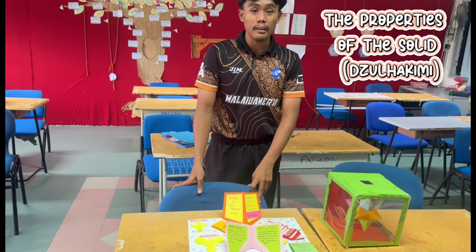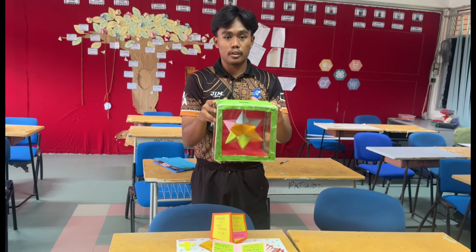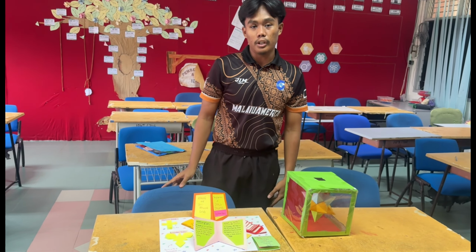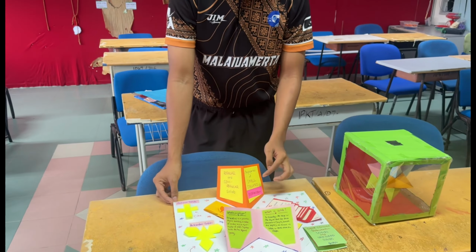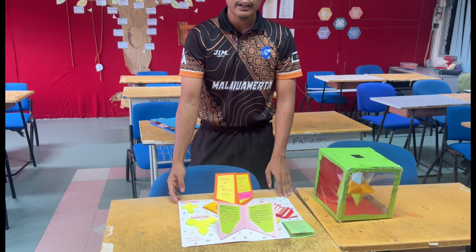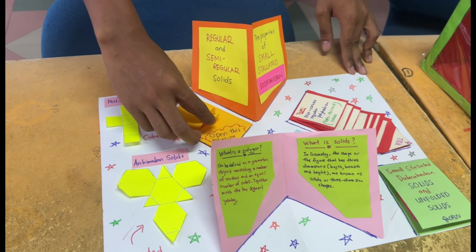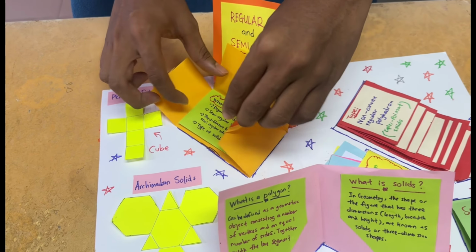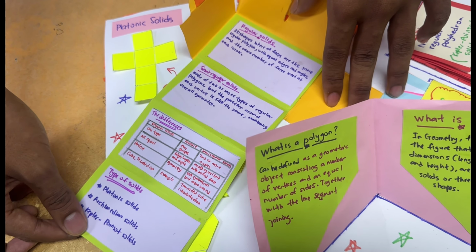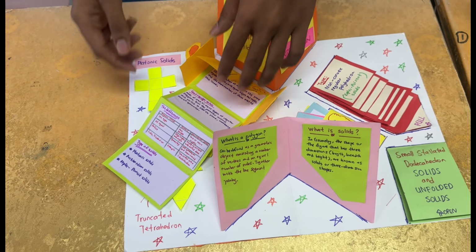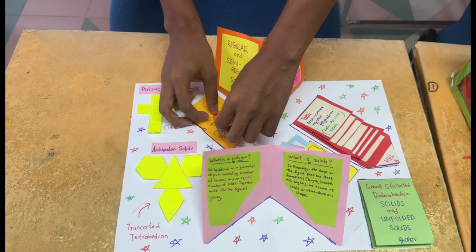Okay, now I will explain the properties of my solids. My solid is the small stellated dodecahedron, which is a Kepler-Poinsot solid. I have made this pop-up book that explains a lot not only about the properties of the small stellated dodecahedron, but it also applies the introduction of regular and semi-regular solids. In this envelope, I have done a lot of notes regarding regular solids, semi-regular solids, the difference and types of solids. You may pause if you want to read this. Now let's move on to what we want to explain, which is the properties of the small stellated dodecahedron.